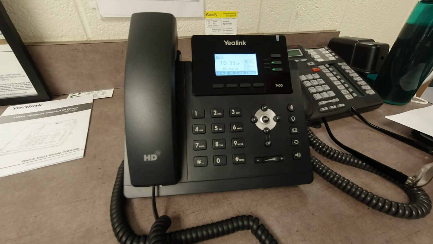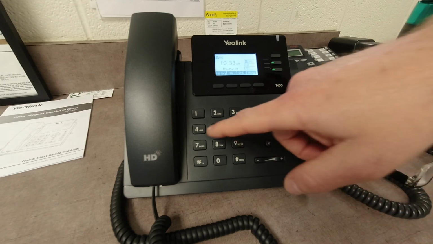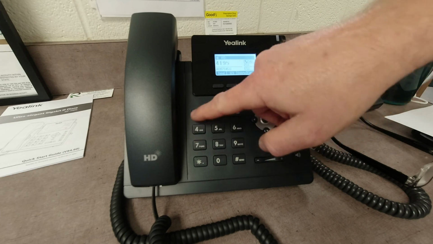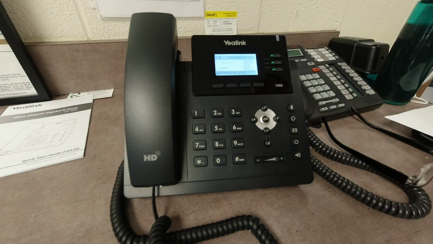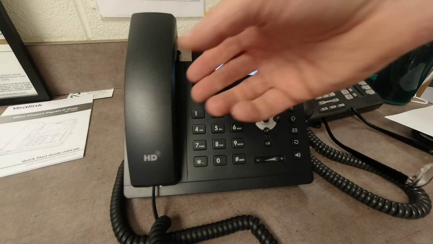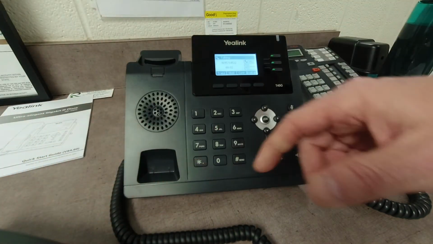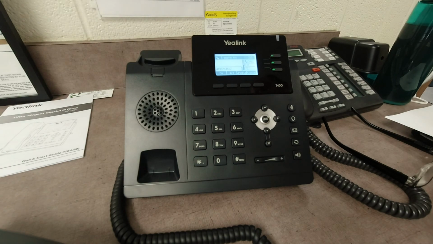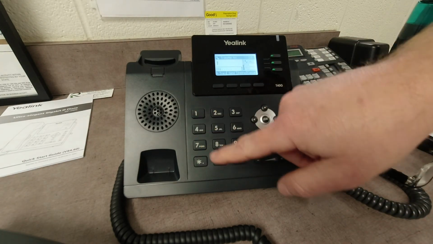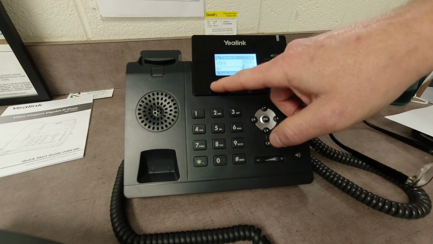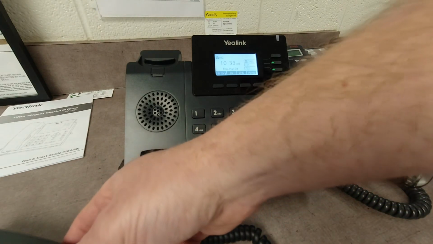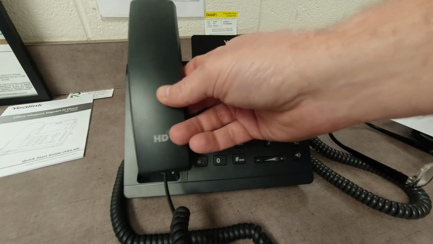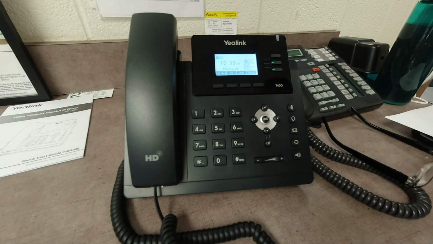If you have a call answered, and again, you need to transfer a call to another extension, I'll be on an outside call again. If you need to transfer them, you can press transfer, dial their 3-digit extension number, and press transfer. That's how you transfer a call.